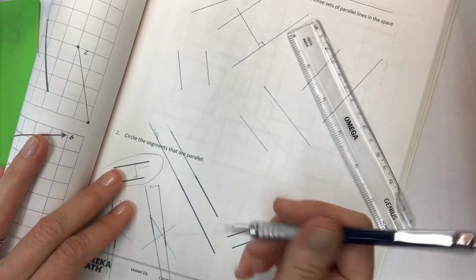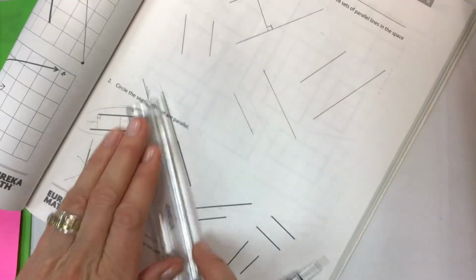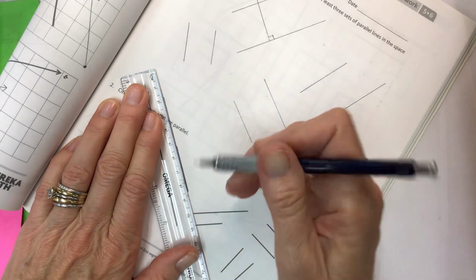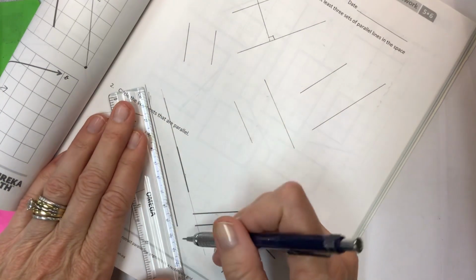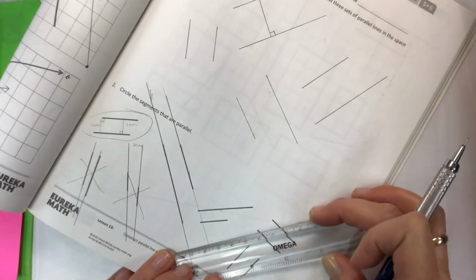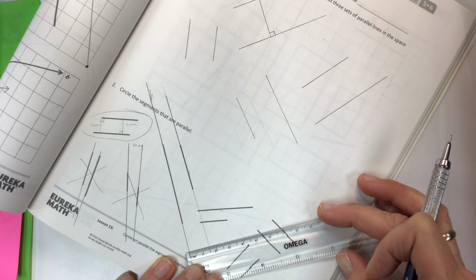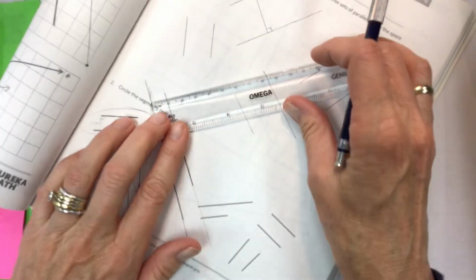I think this is the best the book could do, so I think these are supposed to be parallel. If I go all the way through the other side, and that could just be me, user error. Yep, that one gets a little bit wider, and it could just be my skinny pencil, but I'm going to call that and say no, these are not parallel either.